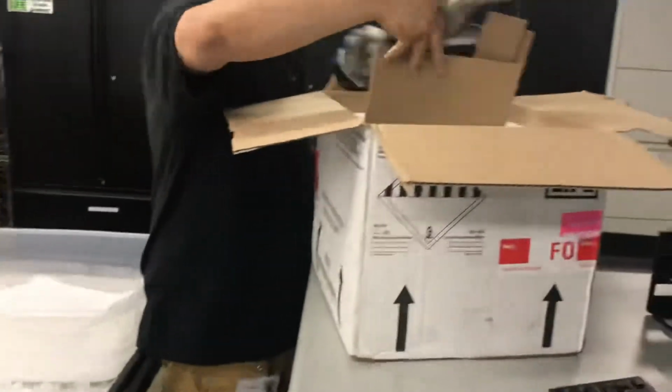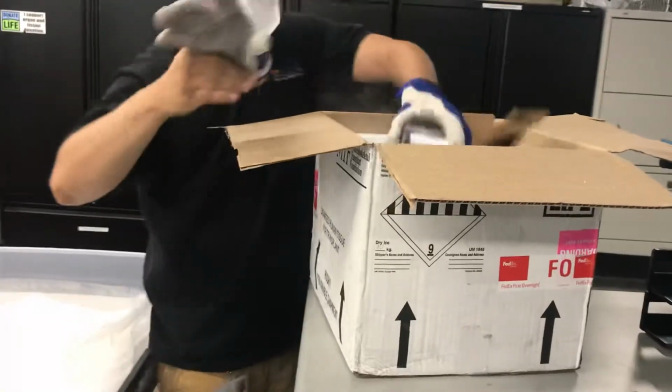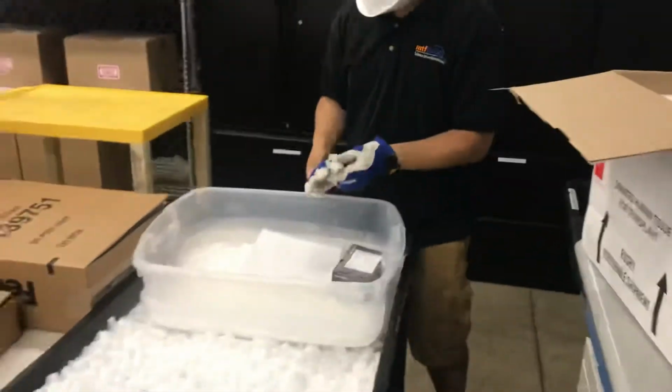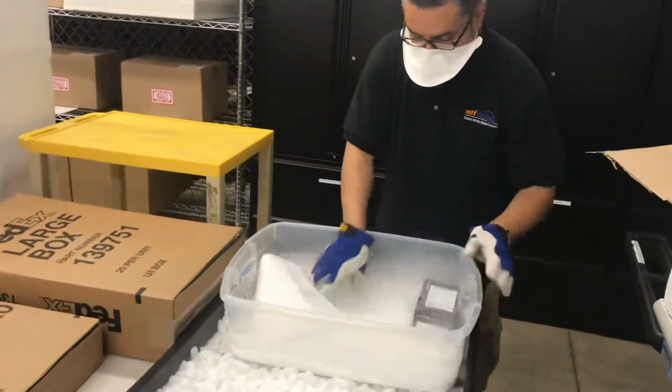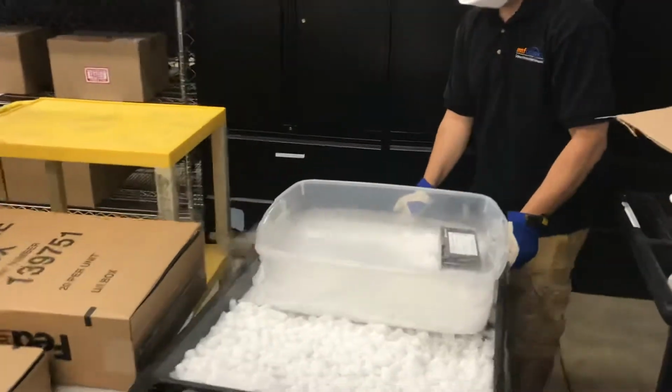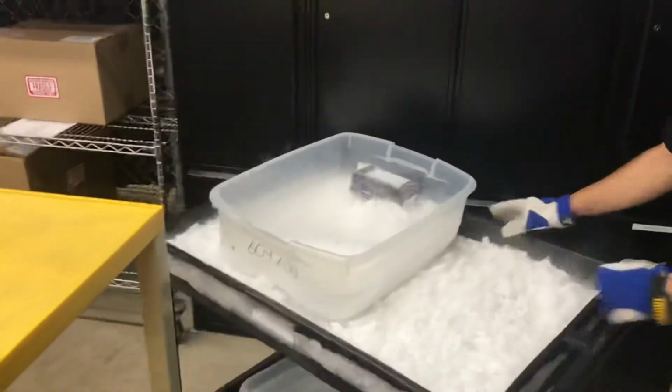So Edmund now has the paperwork. So remove the one unit, put it on ice, on a cart. And then handling dry ice obviously requires PPE, which Edmund has on. And what he's going to do is take it over to our returns freezer.